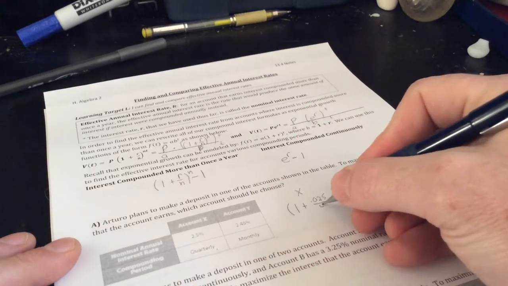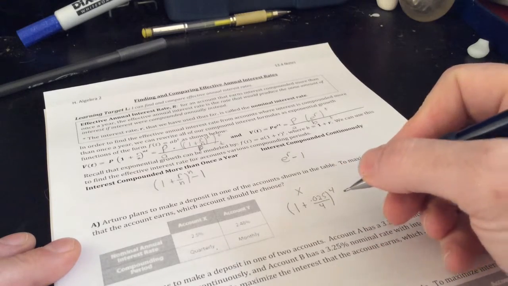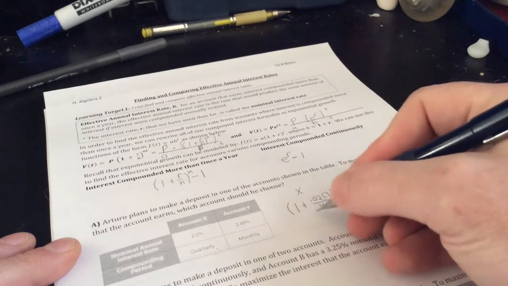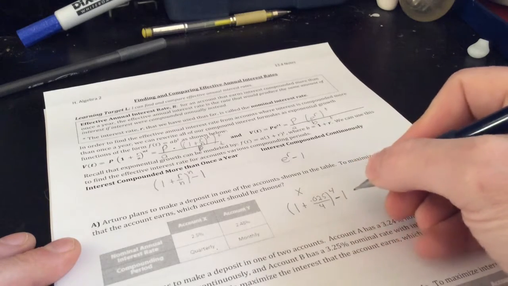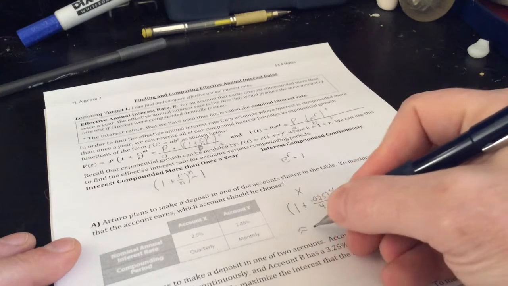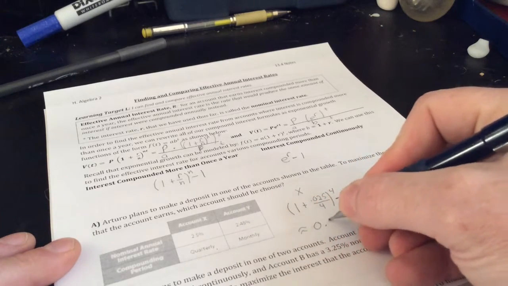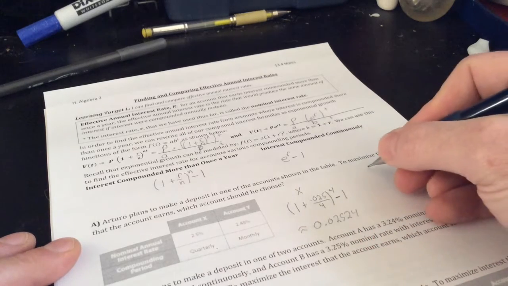So we're going to divide it by 4 and also take it to the 4th power. When we're done with this, we're going to subtract the 1 back out of it. So we're going to say minus 1. And if you plug that in your calculator, you should get approximately 0.02524.